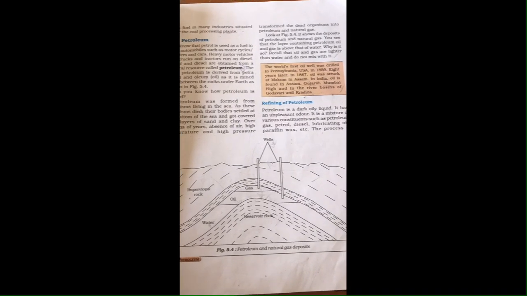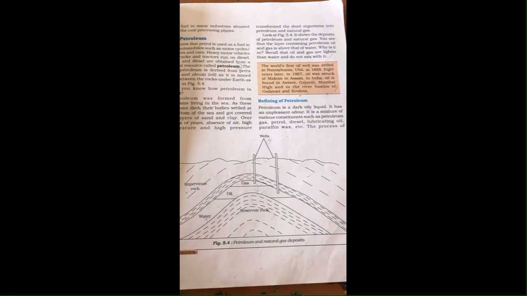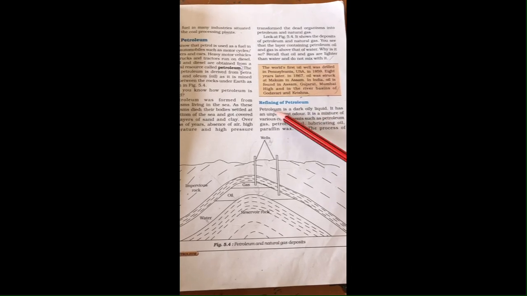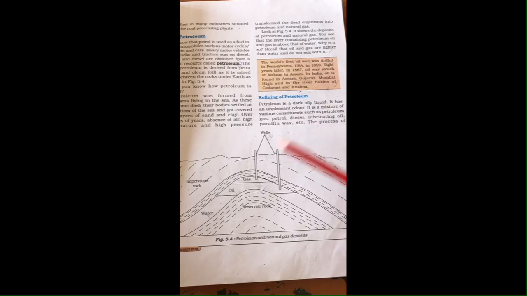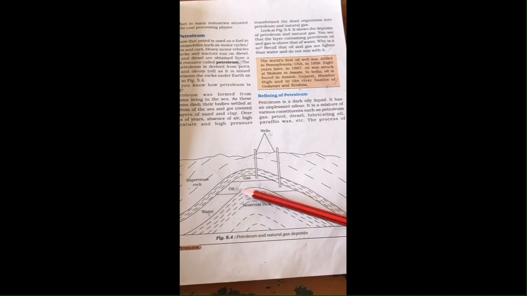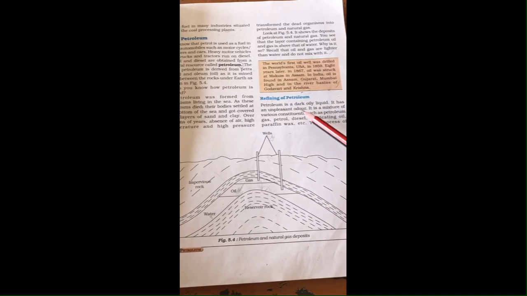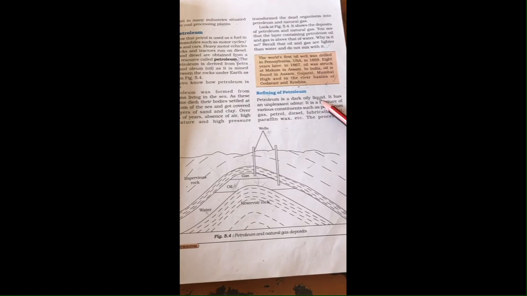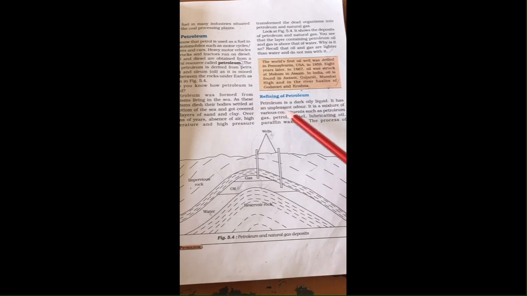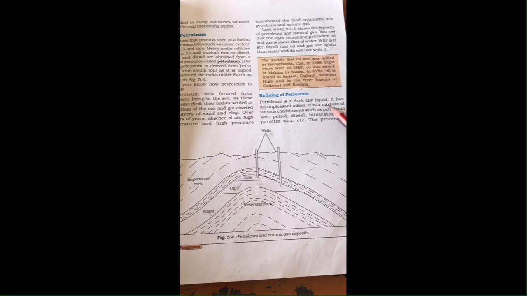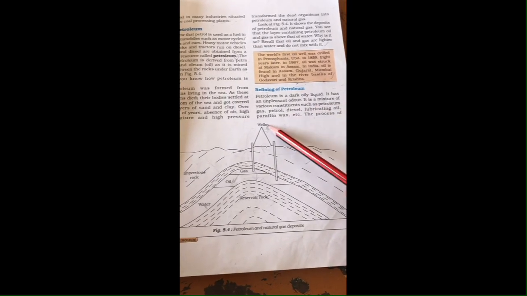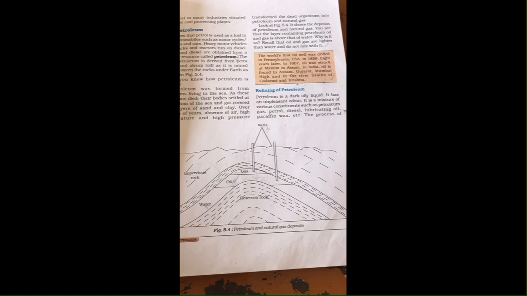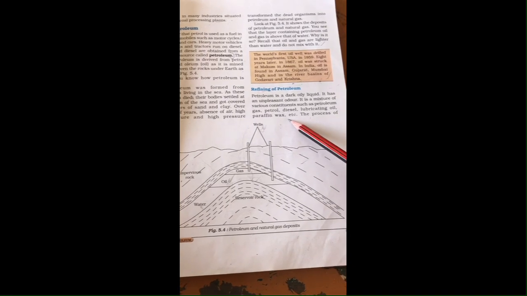Clear? Now next, what is the process of refining petroleum? Petroleum is a dark oily liquid. When we take the raw form of petroleum, it is a dark, very oily liquid. It has an unpleasant odor, and it is a mixture of various constituents such as petroleum gas, petrol, diesel, lubricating oils, and paraffin wax. Clear?